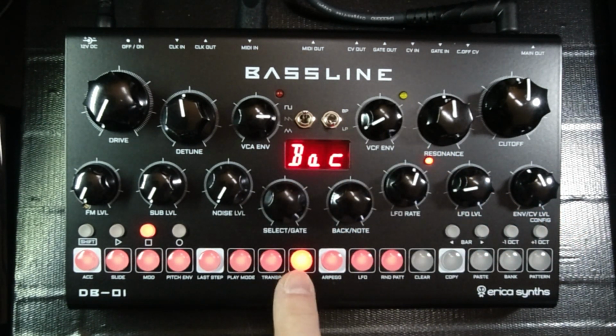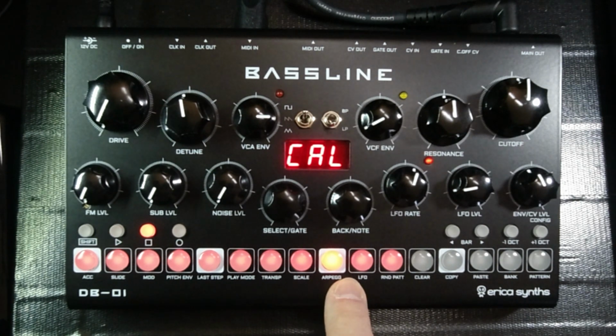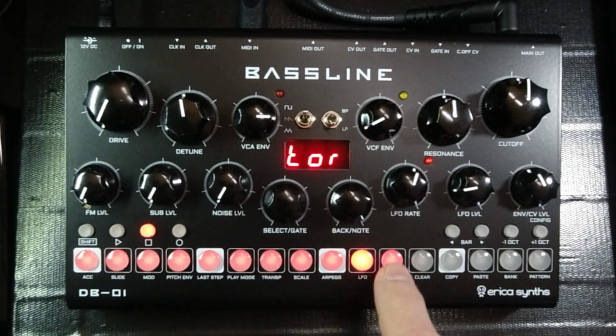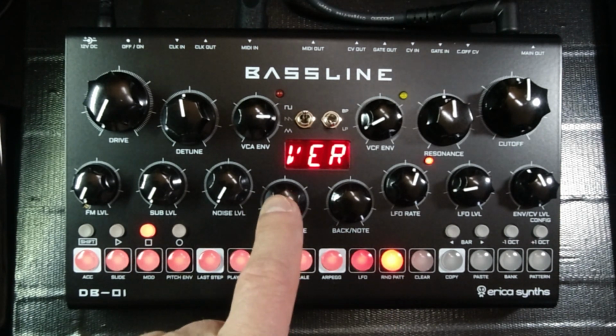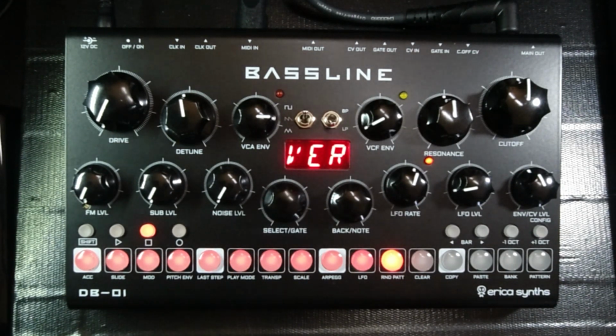Backup. These last few are things that hopefully you won't need to use terribly often. Back up the unit's memory. You can calibrate. Reset. That's factory default. And the last one, worth having a look at, is the unit version number. As of the making of this video, this is the latest version, 1.05. To get back, press the back button. You get into the default play mode again.